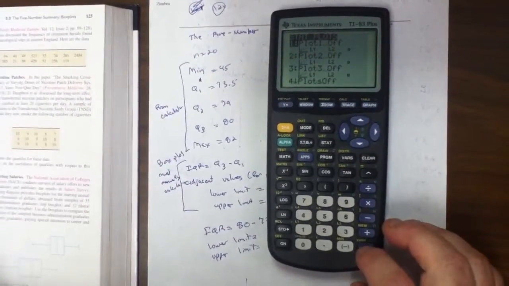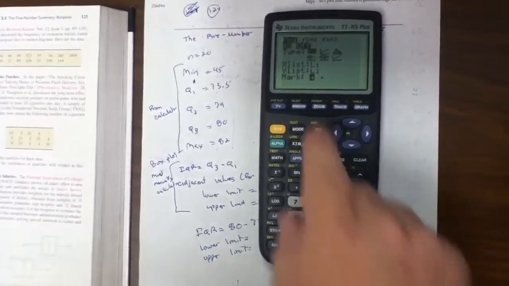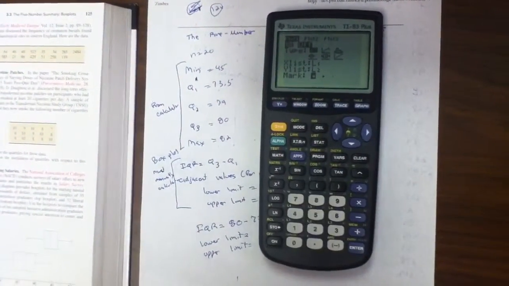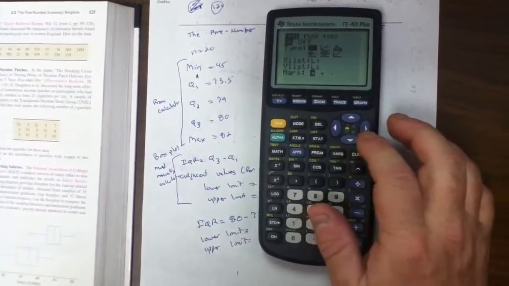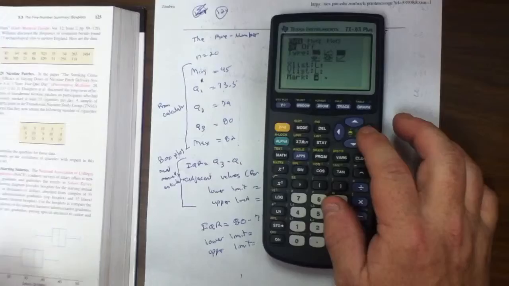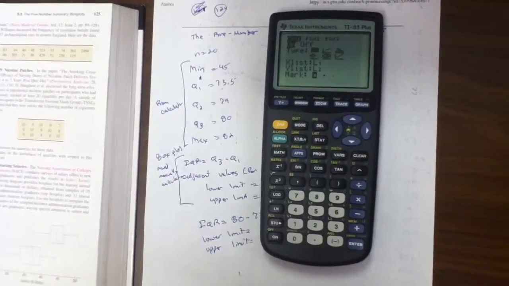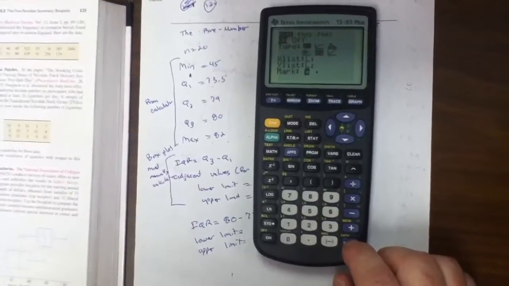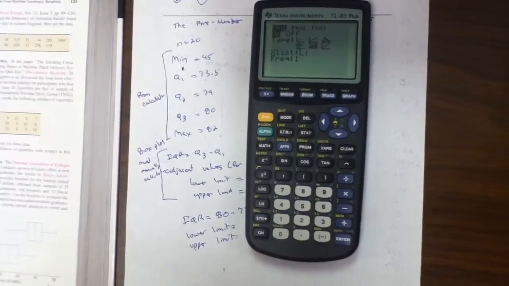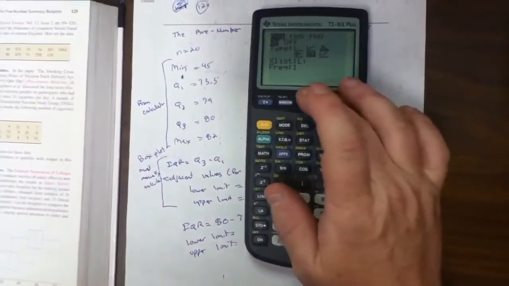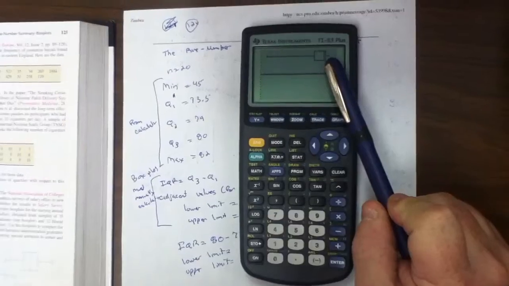We simply have to turn the first plot on and make it a box plot. To do that, we highlight 1, hit enter. We get a menu. On is blinking, off is selected. Hit enter to select on, arrow down to the type, and select the second selection in the second row. That's your box plot. Hit enter. Everything else stays the same and we take the defaults. Now what we do is hit zoom 9. This is your box plot.